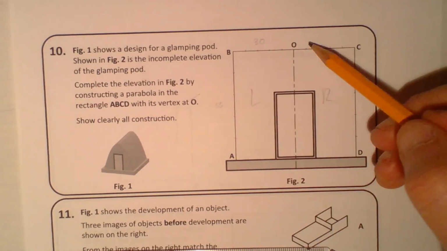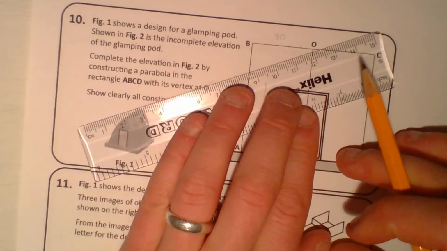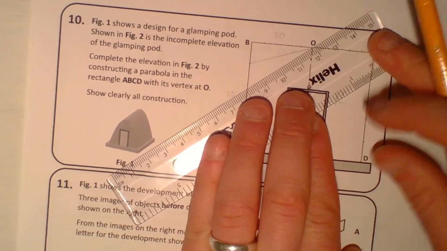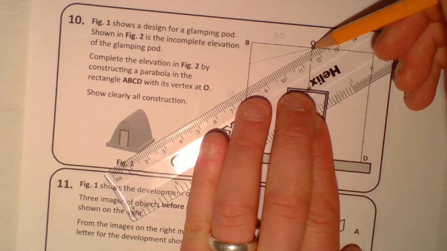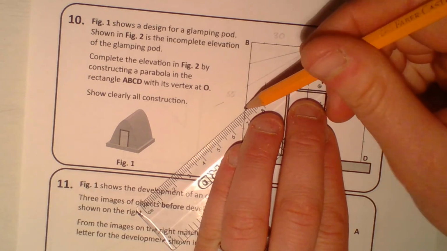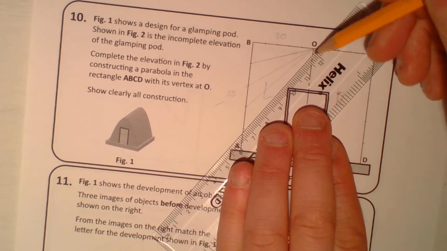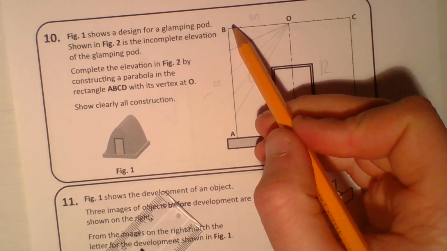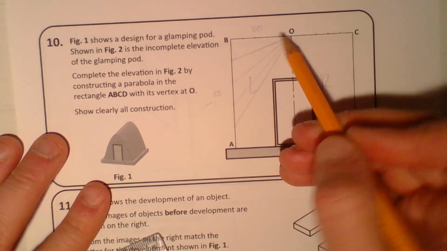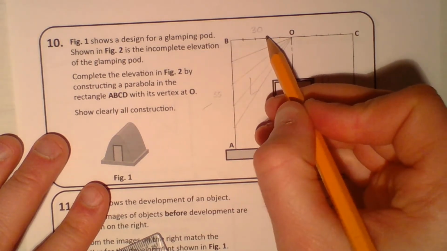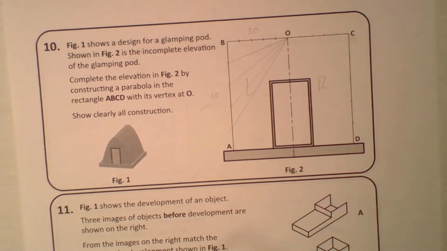The vertex is at O, so that's where my diagonal lines are going to be originating. So I'm going to create my diagonal lines. And because I divided the height up into 5, I need to divide my width up into 5 equal parts. So 30 divided by 5 is every 6 millimeters. So every 6 millimeters, I have my marks there.